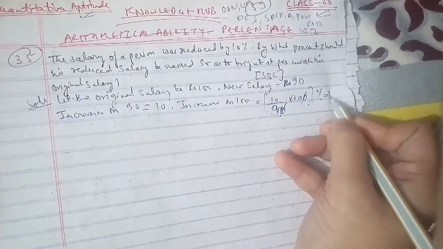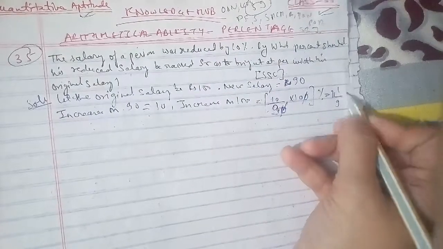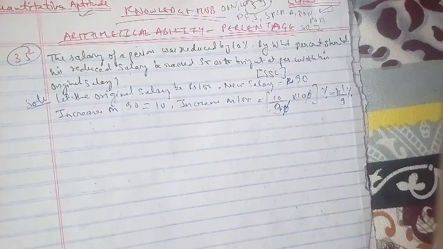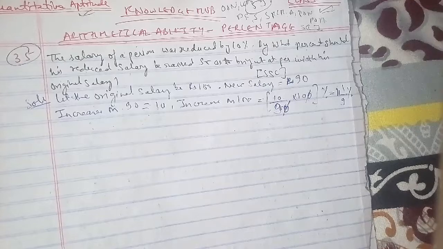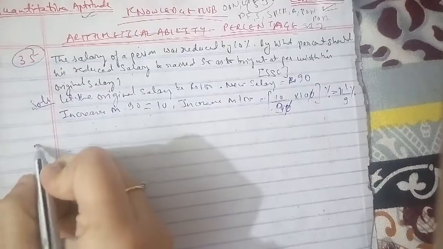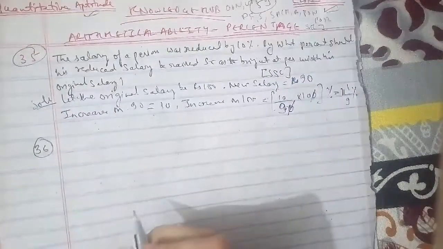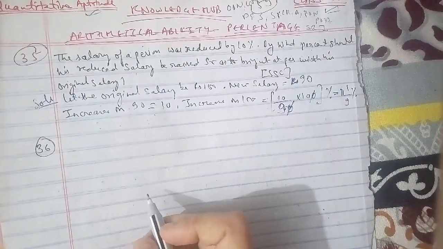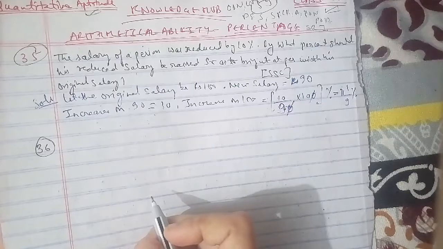We'll go ahead to another question that is also important. That is the 36th question of the session. The question says that when the price of a product was decreased by 10%, the number sold increased by 30%. What was the effect on the total revenue? This has been asked in an RBI examination paper, and it is important as well.